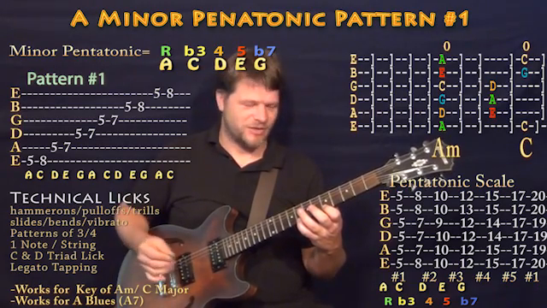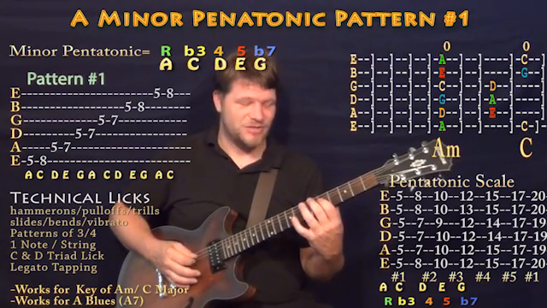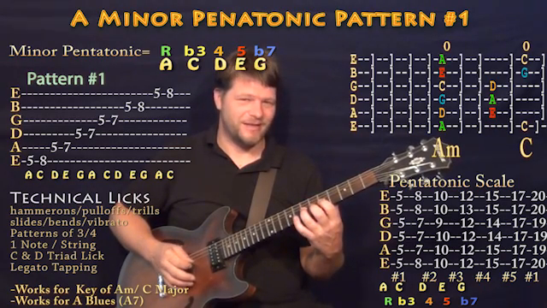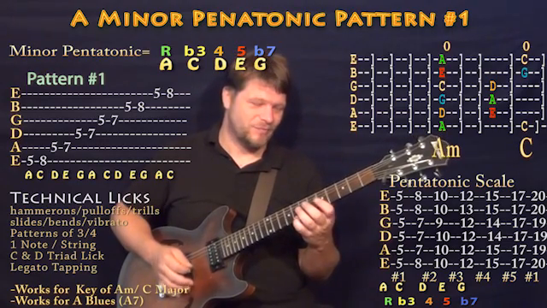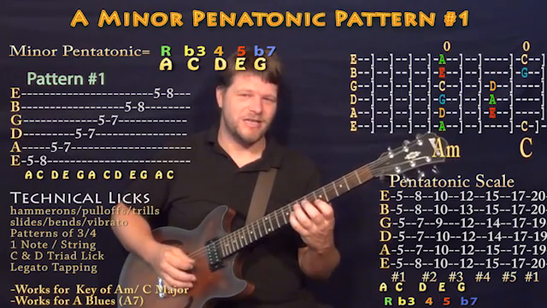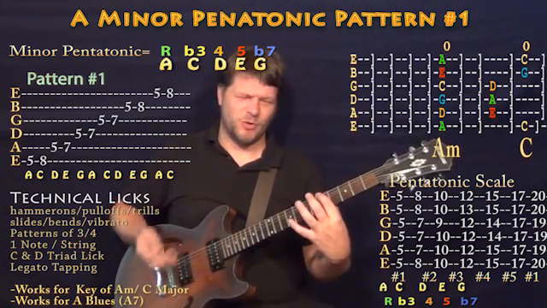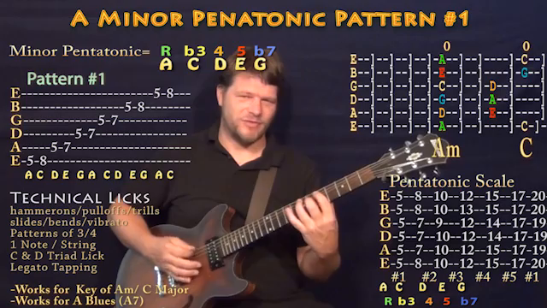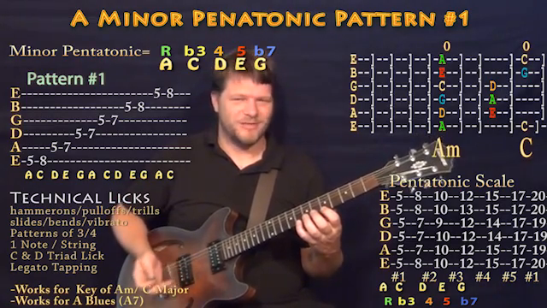The notes we're playing are an A and a C, a D and an E, and then a G, and then we start over again: A, C, D, E, G, A, C. That's one way to think about it in relationship to the notes of the scale. Or you could just think of the numbers: 5, 8, 5, 7, 5, 7, 5, 7, 5, 8, 5, 8. That's pattern number 1 of a pentatonic scale.